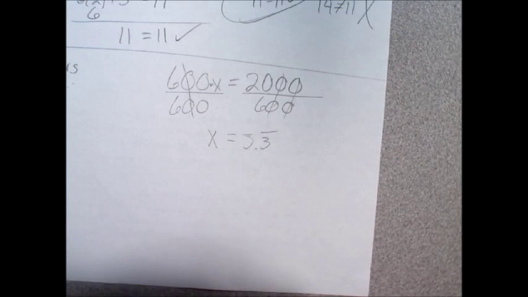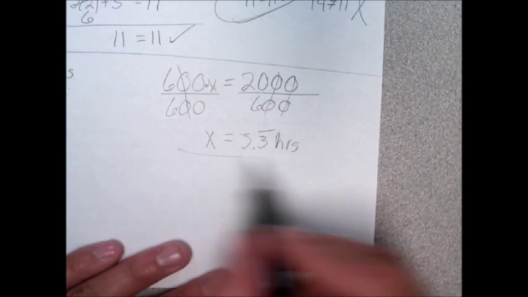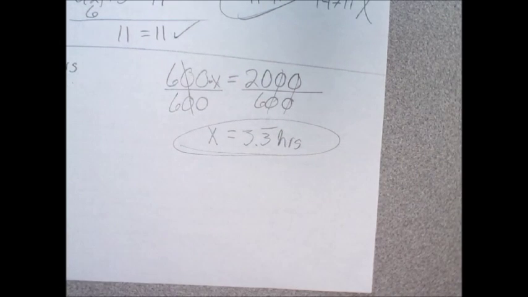What is a third of an hour in minutes? It's 20, right? All I do is take 60, multiply it by 1/3, or just divide it by 3, whatever you want to do. You're going to get the same exact answer. So it'd be about 3 hours and 20 minutes, right? So to answer this question, because it asks for it in hours, we would say 3.3 repeating hours.